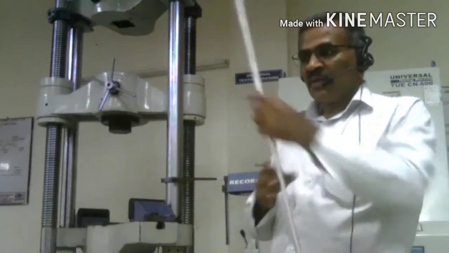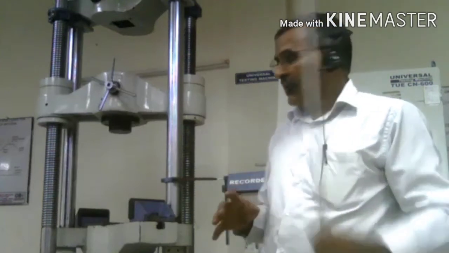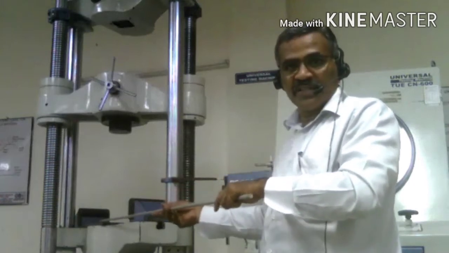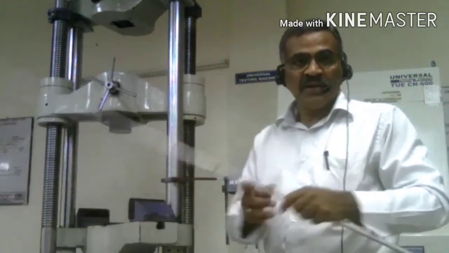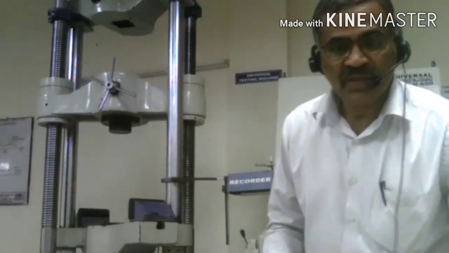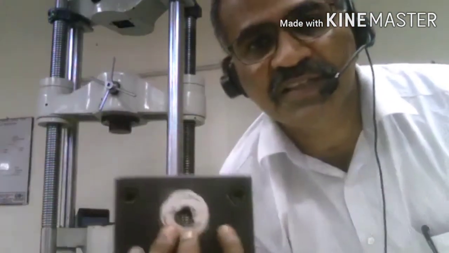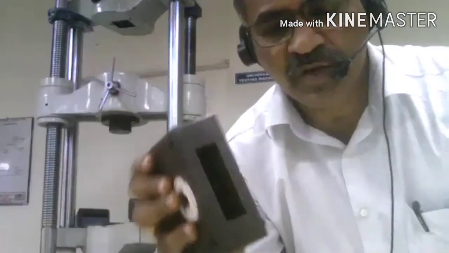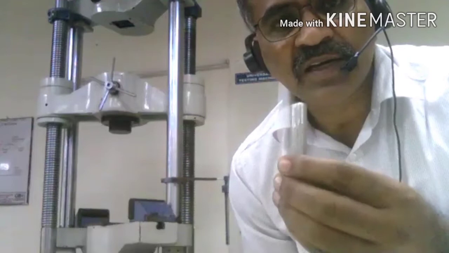Here we are going to perform the shear test. The workpiece is fixed here, and using this gasket, the load is applied. So it will become a shear stress because this is known as the shear box. Here there is a hole. This is a specimen, an aluminum specimen of 12 mm diameter.